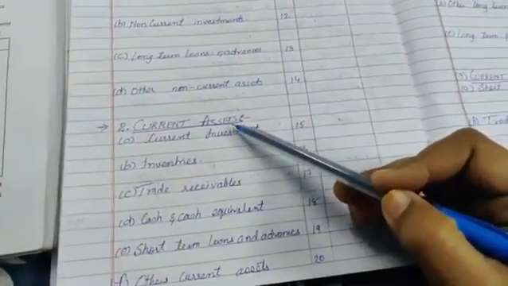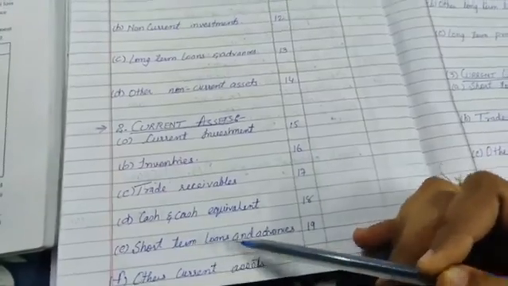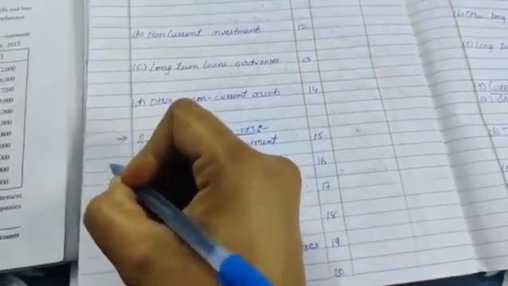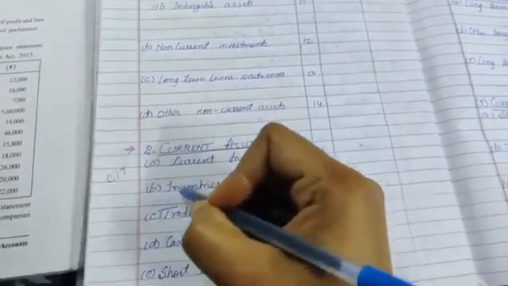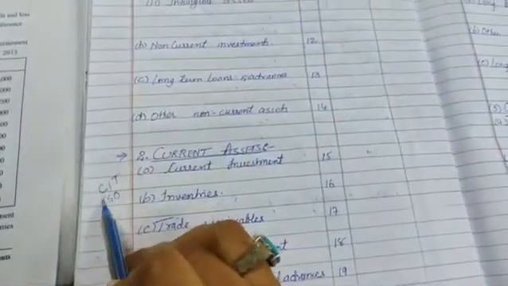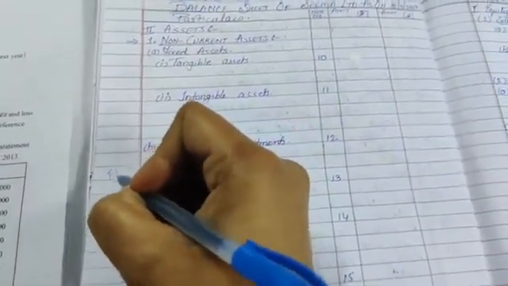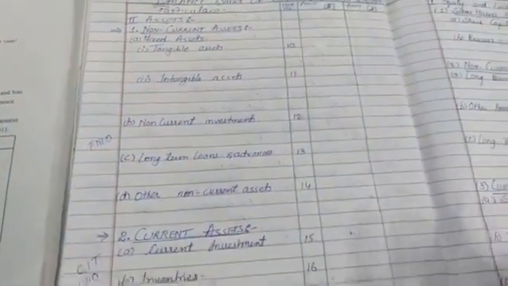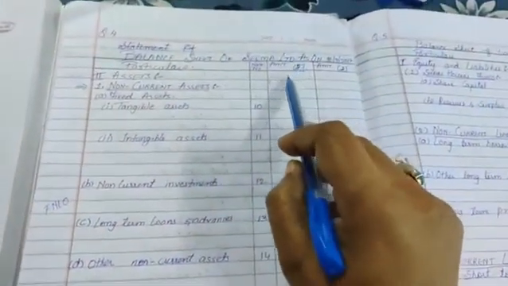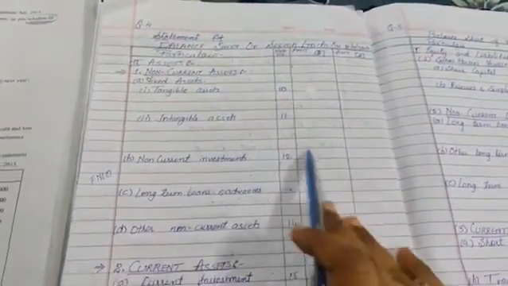Then second point, that is current assets, so current investment, inventories, trade receivable, cash and cash equivalent, short-term loan and advances and other current assets. See how you will remember this. So CIT and then CSO. So here CSO, so CIT, CSO, and here there will be, that is FNLO. So like this you'll remember. Now here 15, 16, 17, 18, 19 and 20. The amount column will be divided into two parts, that is the first amount column and the second amount column. Okay, so like this you'll prepare the format.